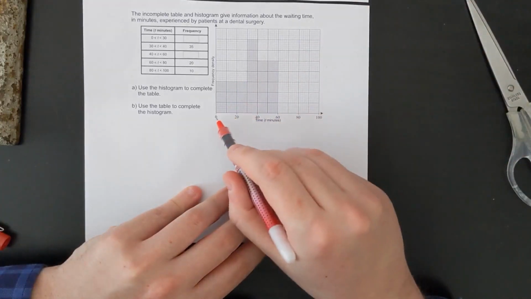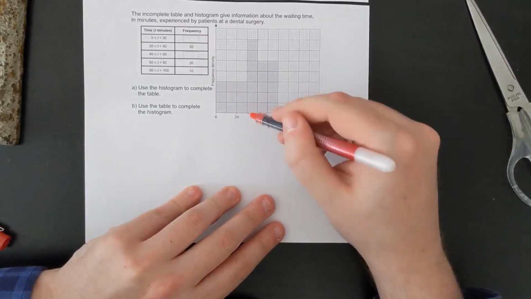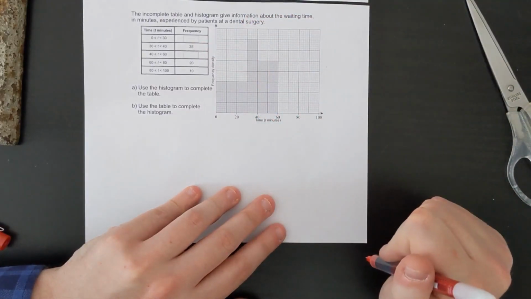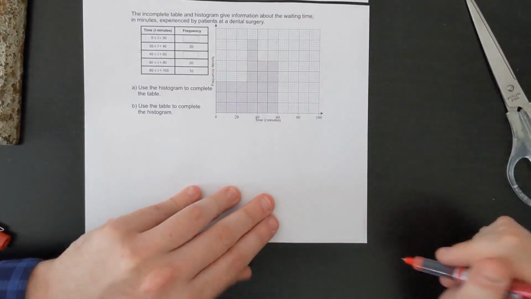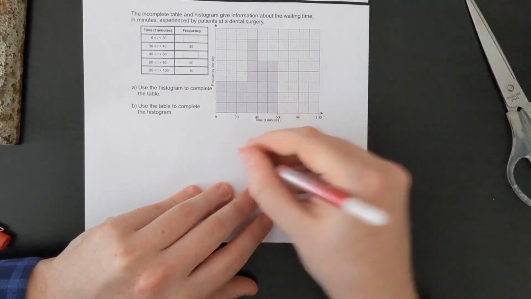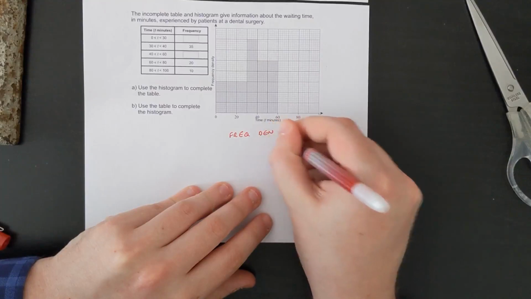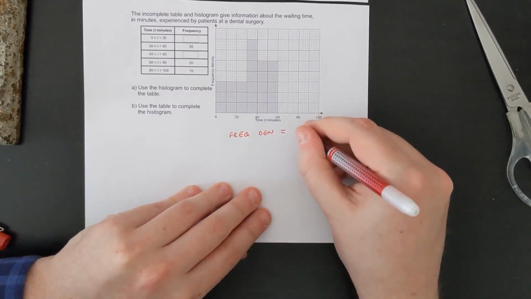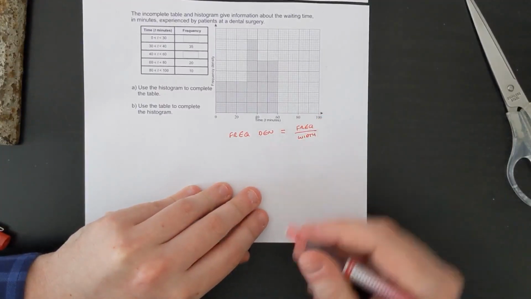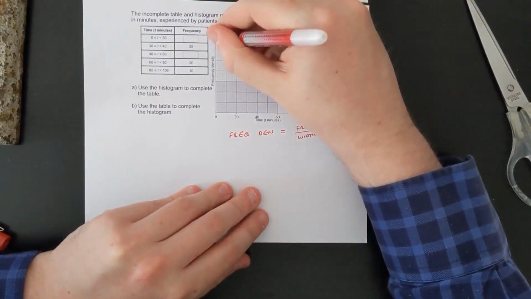So I look and I have between 0 and 30, but I don't know the frequency for that. Between 30 and 40, I do know the frequency for that. And then between 40 and 60, I don't know the frequency for that. So I need to use my second bar to work out my y-axis scale. And I know from before that frequency density is equal to frequency divided by width, just like in the previous question. So I want to work out effectively this height, my frequency density. So let's call that x.